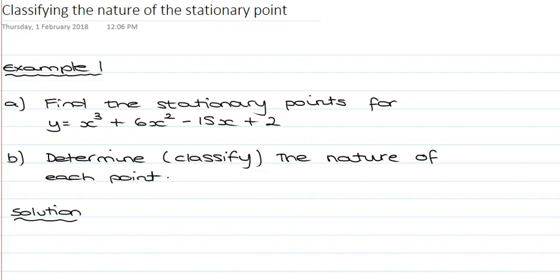So you should have watched the video already about what kind of stationary points exist. In this video, we're going to actually go through an example and classify the nature of the stationary point without a graph. So let's have a look.